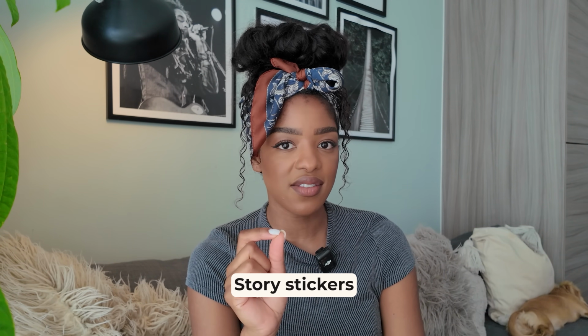That is even more true when it comes to story stickers. Instagram will release a new story sticker, I would say every month, every other month at the moment. It's pretty frequent. When you use a new story sticker, your stories will potentially reach 10 times more people than they reached the day before.